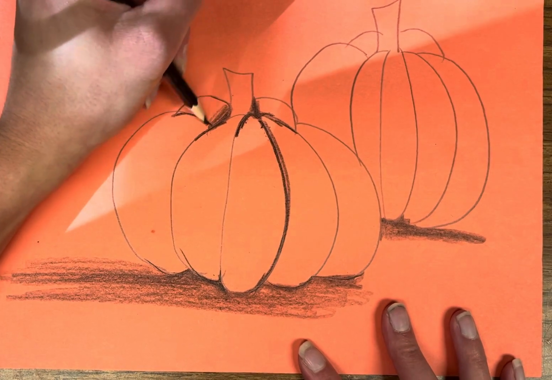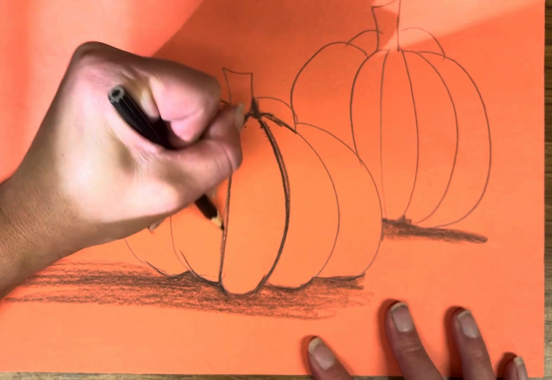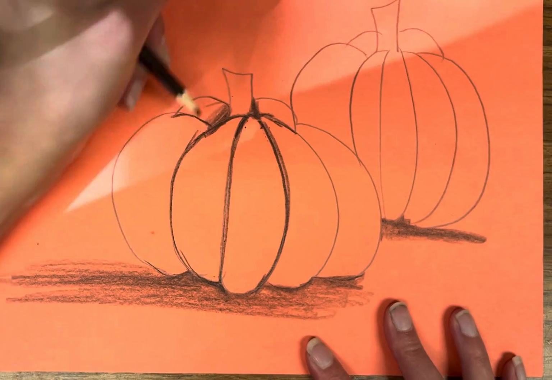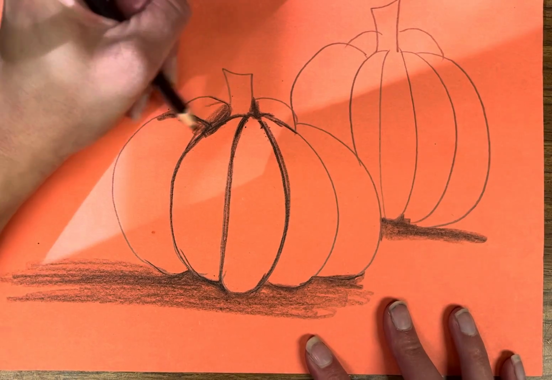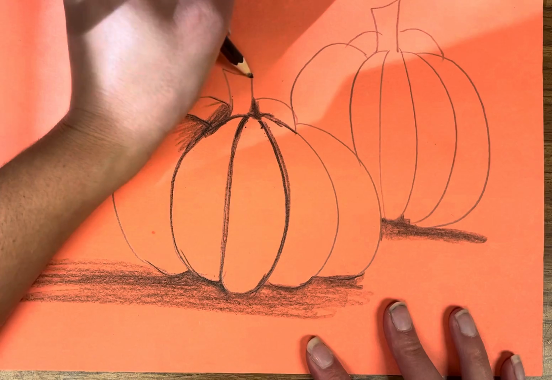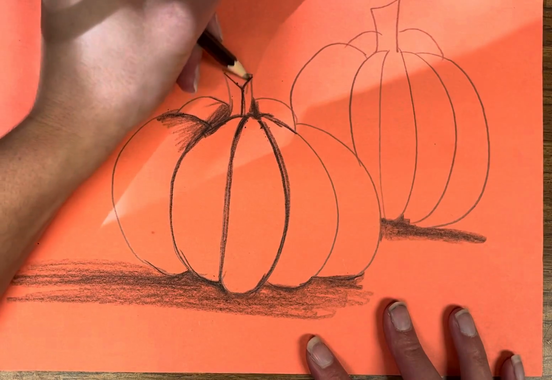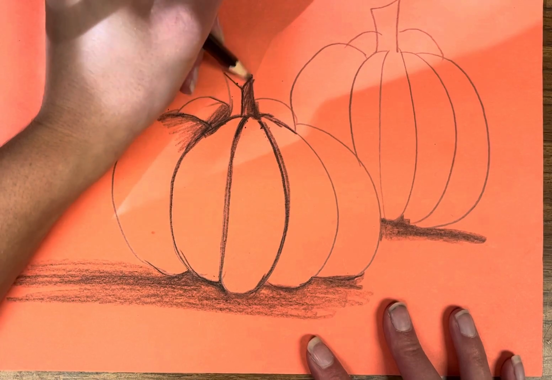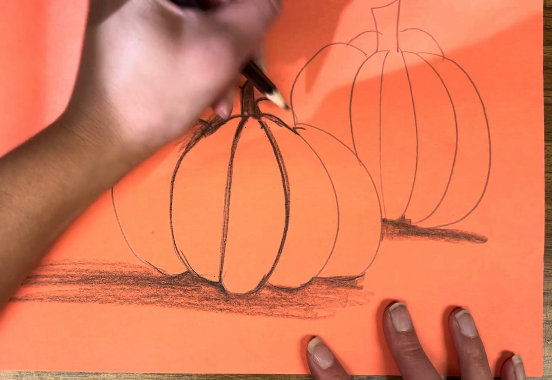You should not be ready for white yet by the end of this class. If you are ready for white, then you are probably going too fast. Okay, my goal here is to make these pumpkins have form or 3-dimension. Okay, you can even include a little bit of form on the stem of the pumpkin by breaking it into shapes and then shading in those shapes.